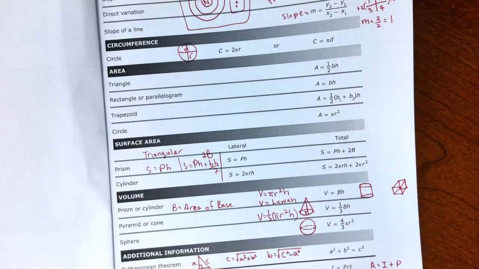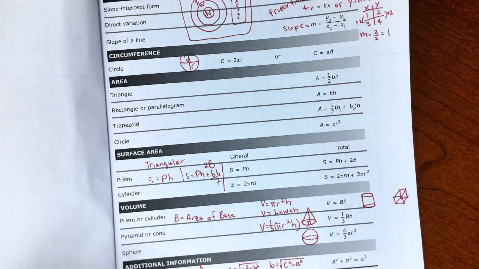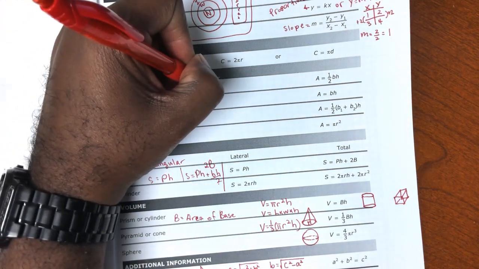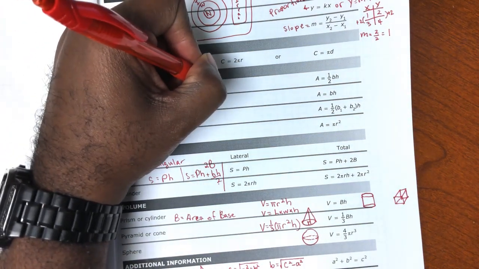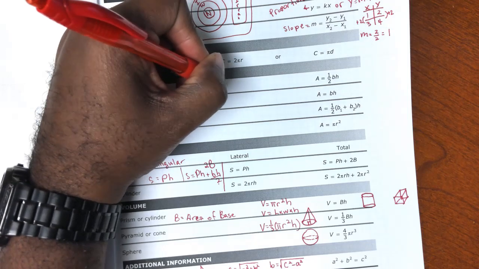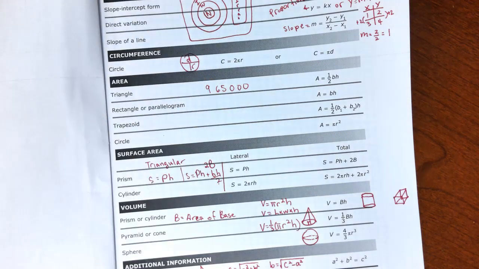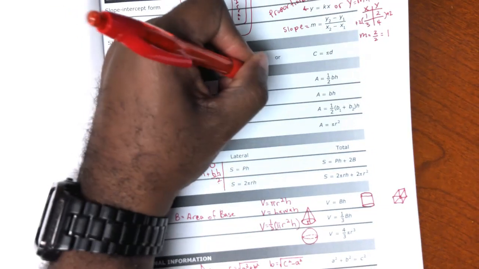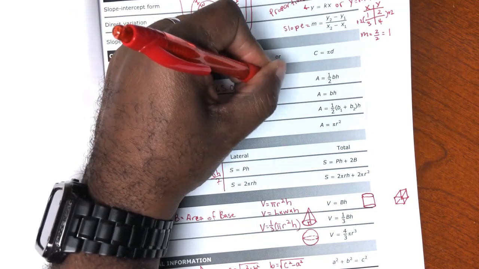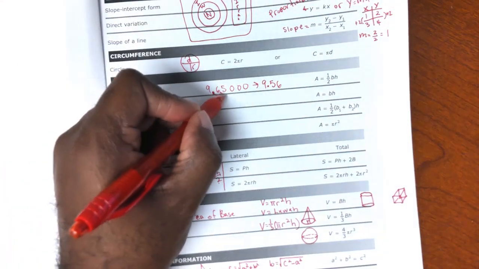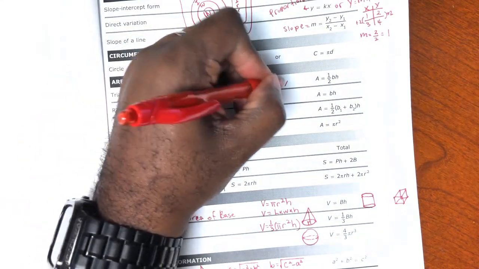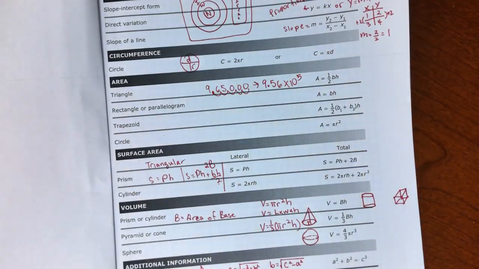I'm going to write on this space up here. Scientific notation examples. Remember, 95,000 to scientific notation would be 9.5 times 10 to the fifth power. We count 0, 1, 2, 3, 4, 5, right?